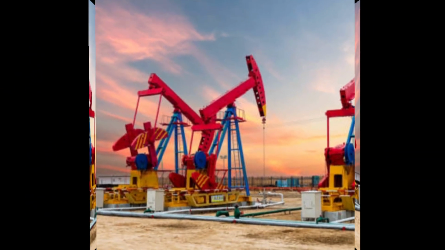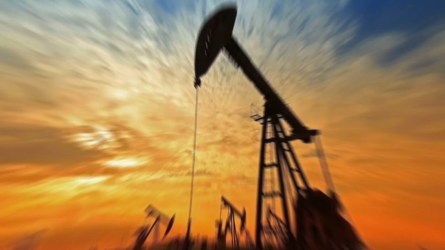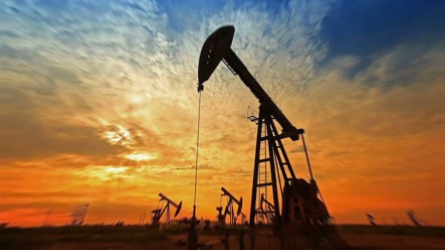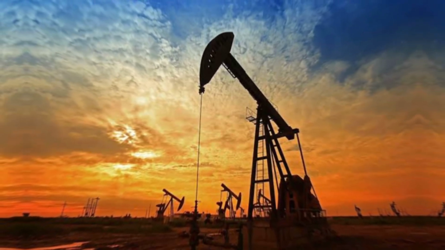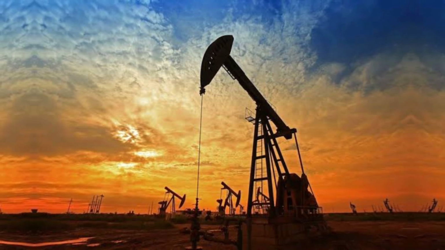Just imagine you have discovered an oil well, and the data you have makes you excited about all the potential oil you can get from that well. But you are also wondering how to extract it efficiently from that well. This is where well modeling comes into place.